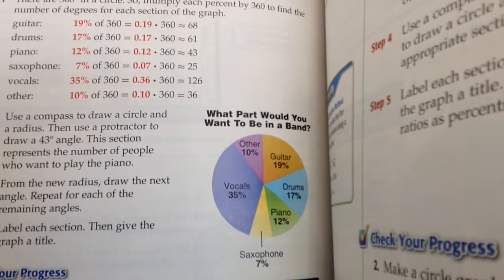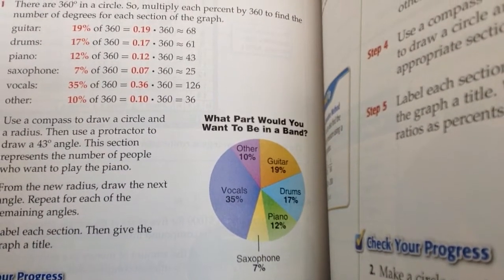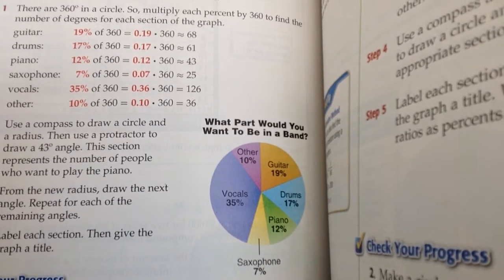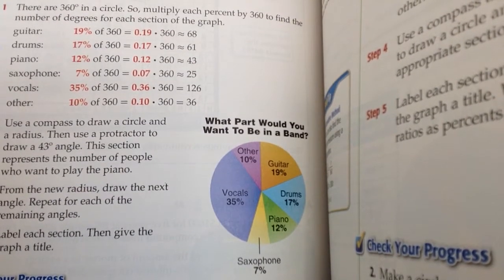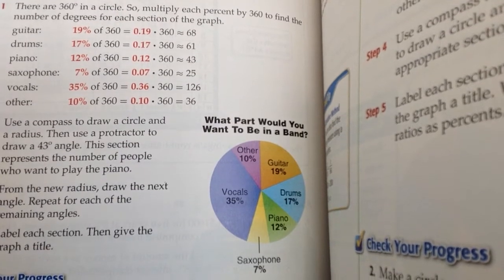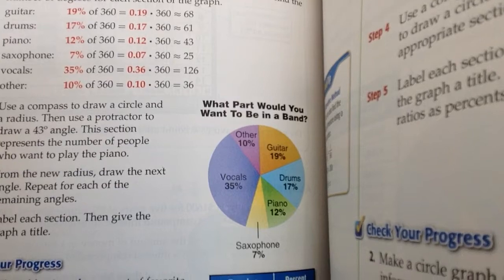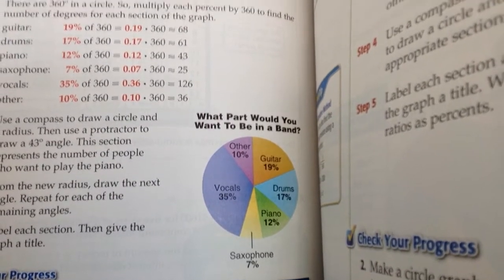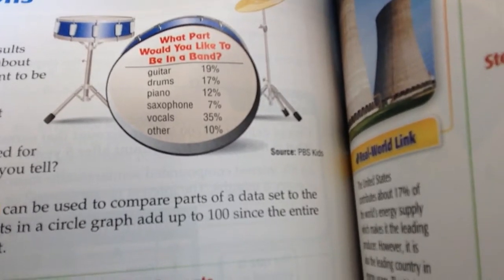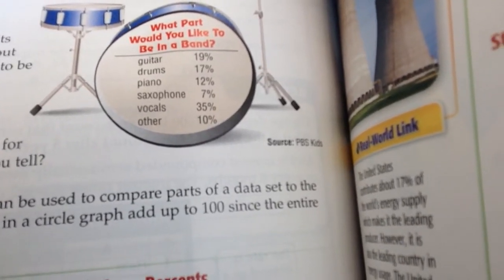We're not going to be quite as precise as this in class, because you can use a computer program to do something like this, but they then created this circle graph to show what part somebody would want to be in a band. The circle graph and the percentage chart tell you the same story.